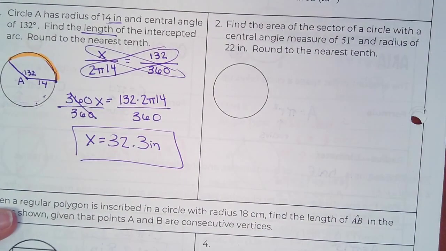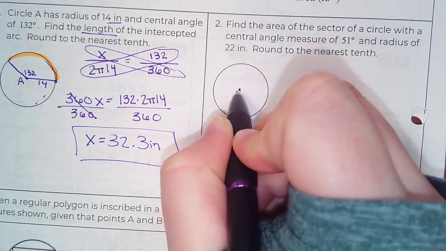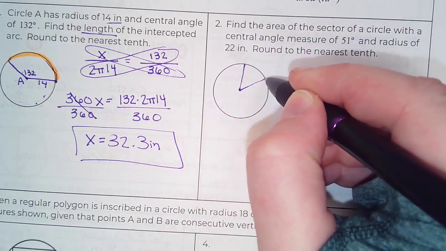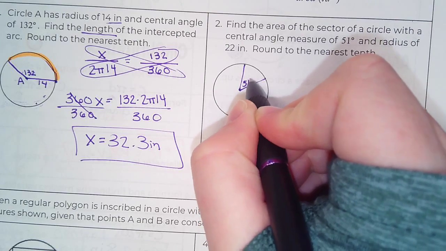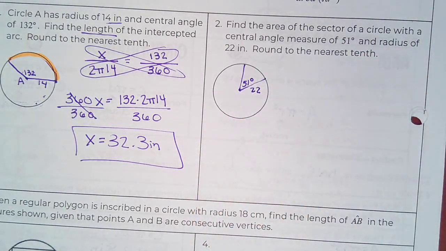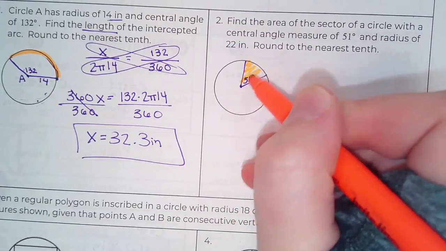All right. Number 2, find the area of the sector of a circle with a central angle measure of 51. So it's a little bit smaller. Something kind of like this maybe. So 51 degrees. Radius is 22. So what are we looking for? We're looking for the area of this shaded region.